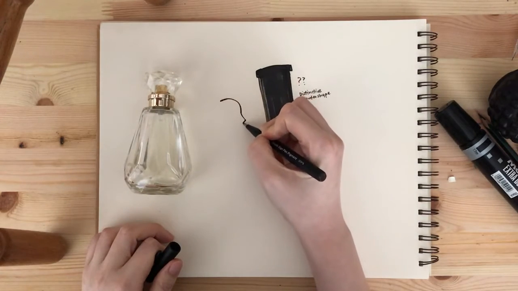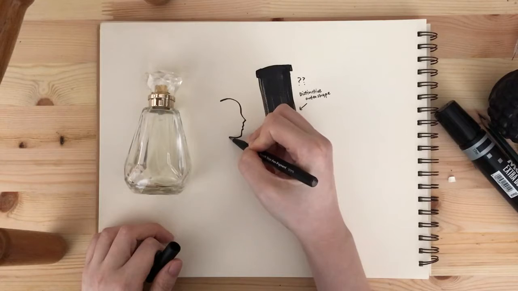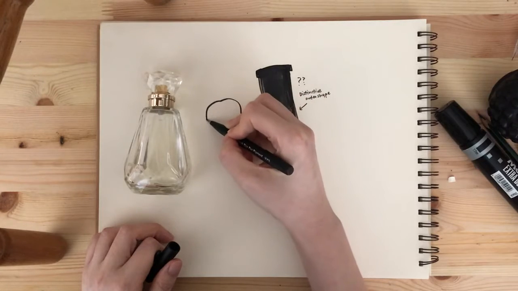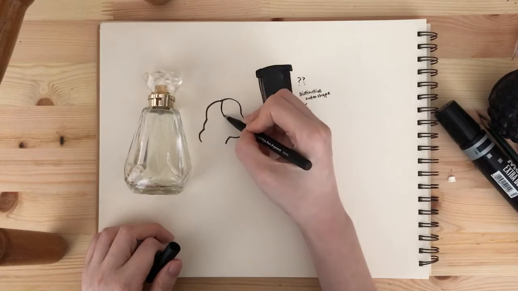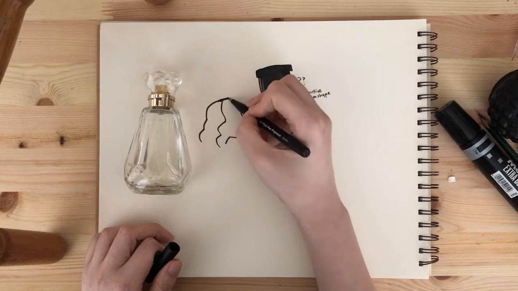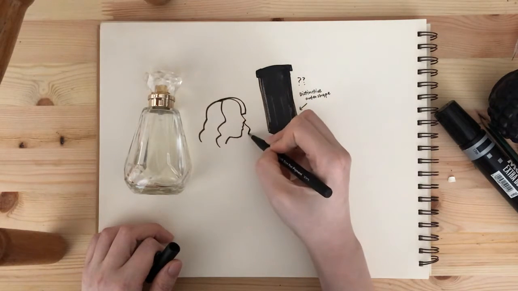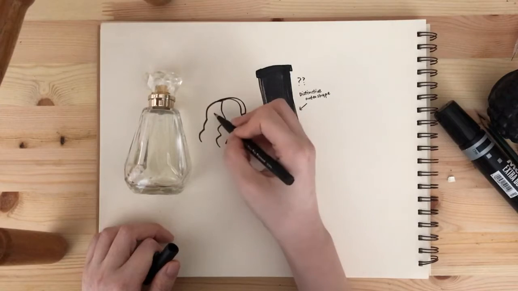Sometimes people do silhouettes of people. It's a very popular drawing thing. There's a lot of art for silhouettes.